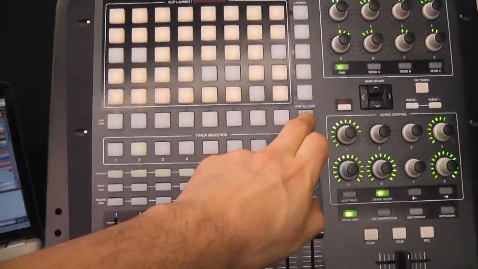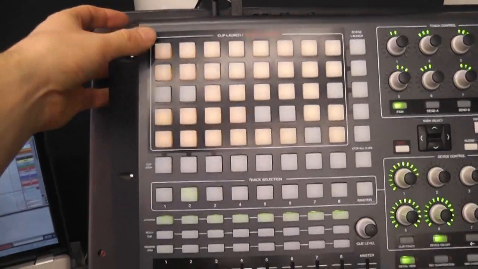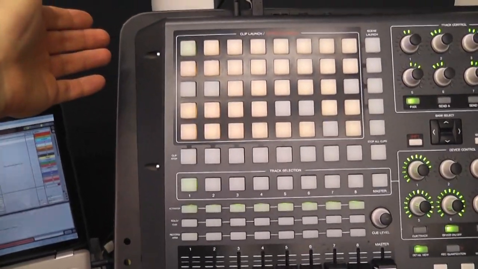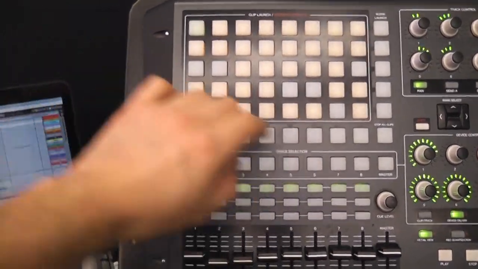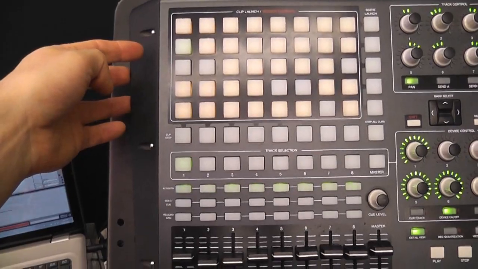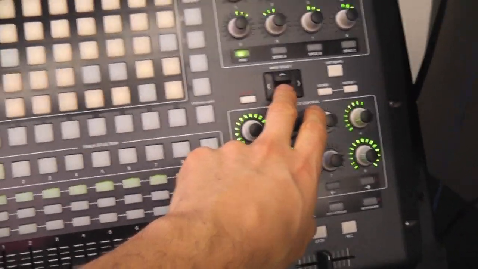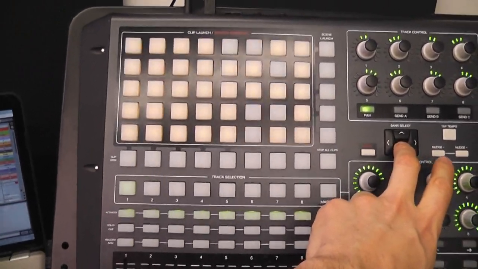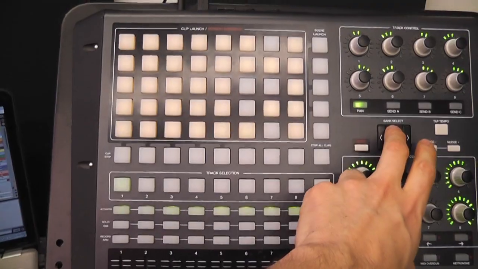So on the left side, I got my bass loops. All right, that's one sound. So it's bass. With these bank select buttons, you can move up and down.